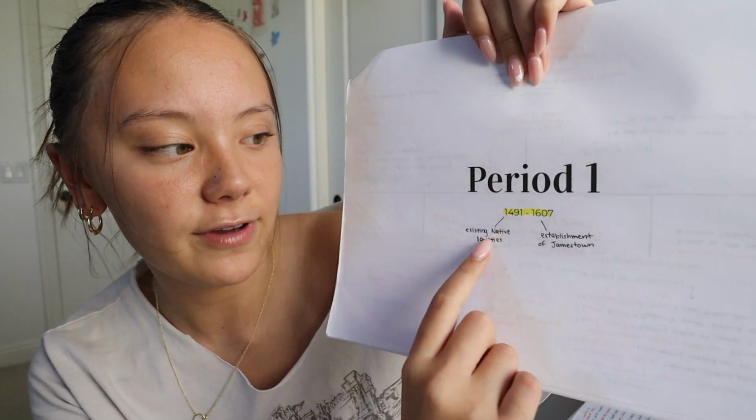Also for the little periods, I put the years that outline the periods and then the events that establish the beginning and the end of the period, just so I have an idea of what's in the period, because there's so much happening.